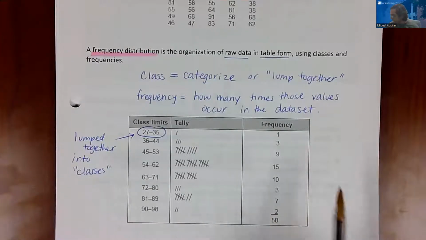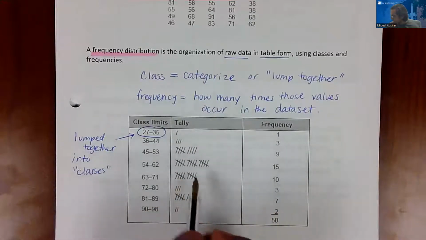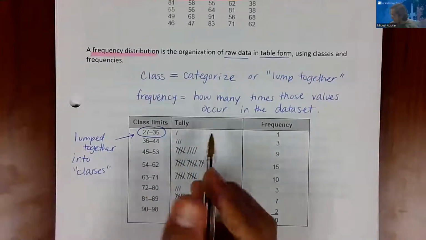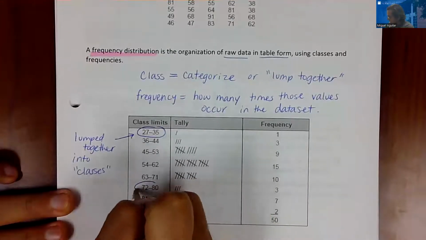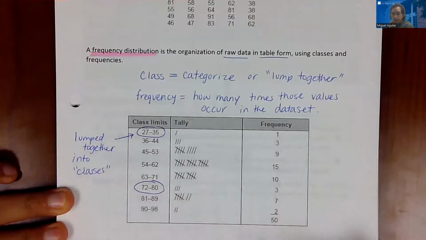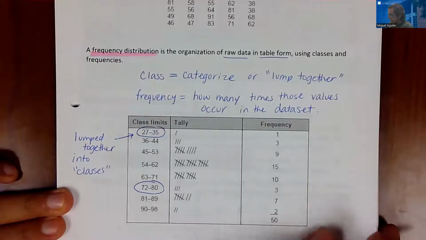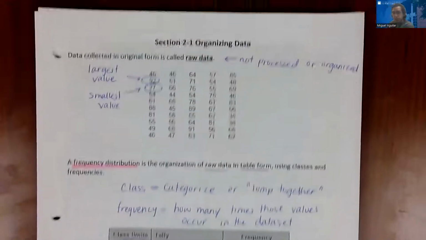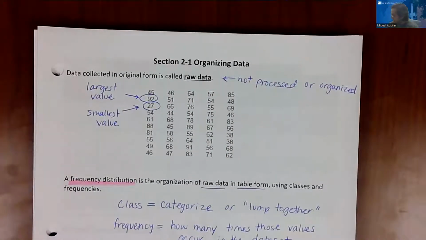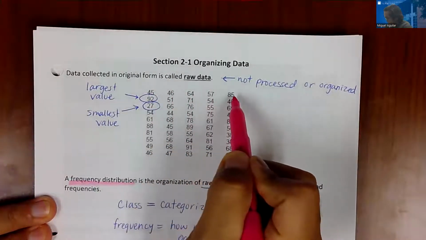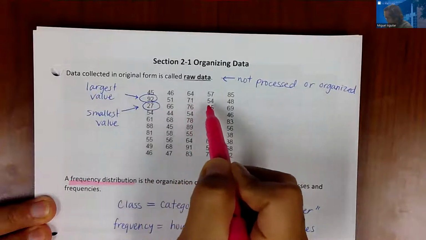Yes. Okay, so just to double check this, let's pick an easy one here and just verify that it's correct. So let's look at the class limits 72 and 80. According to this table, there should only be 3 values in our data set that fall between 72 and 80. So let's look at our data set. Okay, 72 and 80. Gonna scan. We're looking for 72 and 80. Something that falls in there.